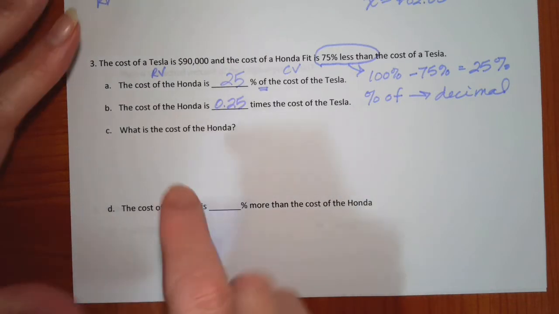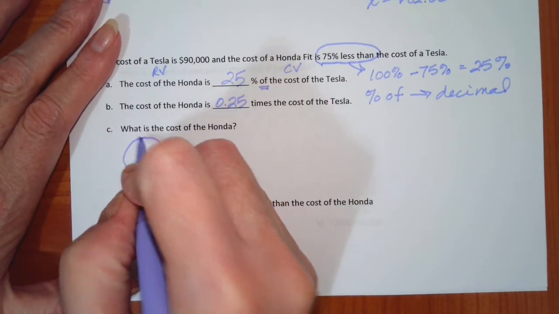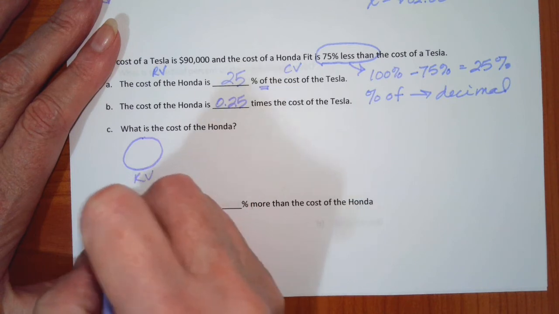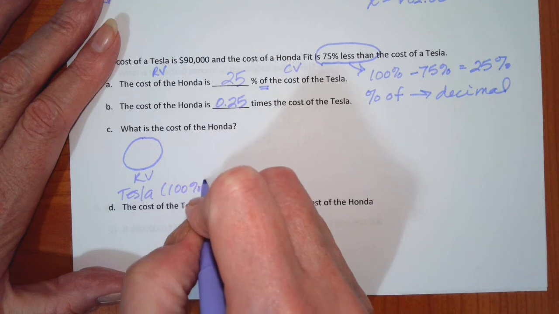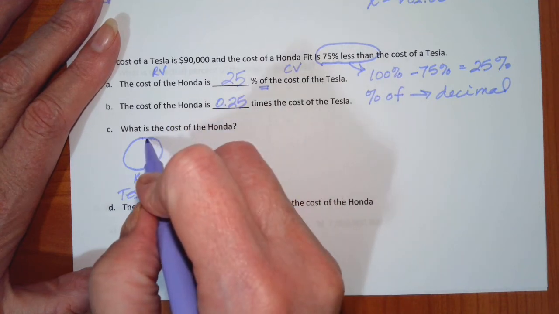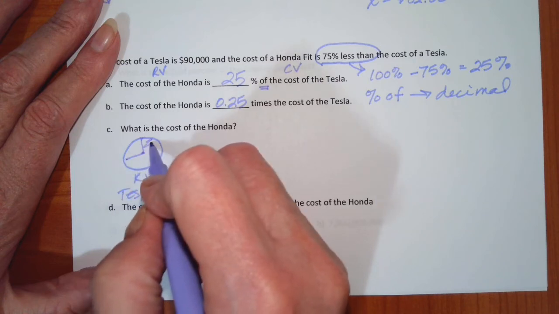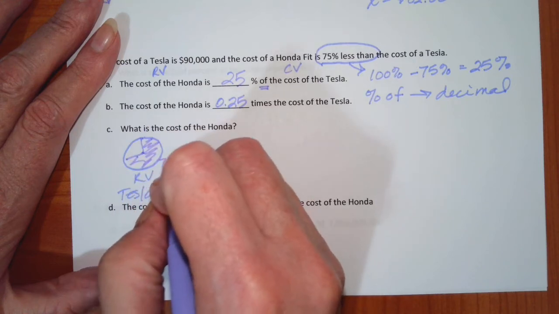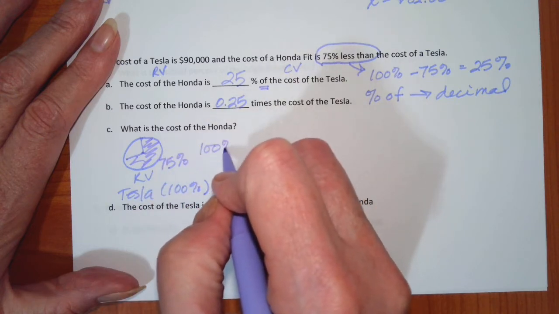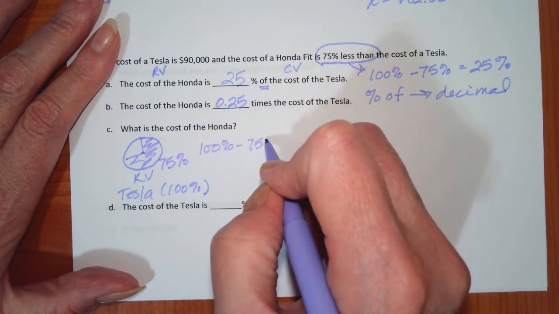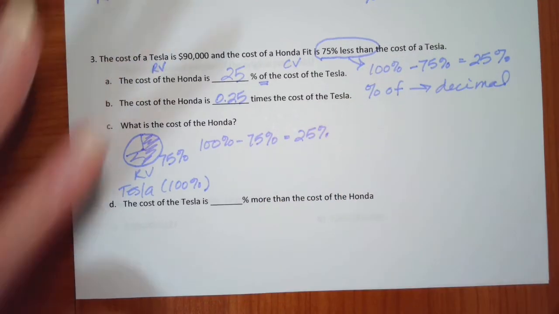Now, this is another way of saying this. Okay, I started out with my Tesla. So my reference value is my Tesla, which is 100%. And then I am taking away from it 75%. So 100% minus 75% is 25%.